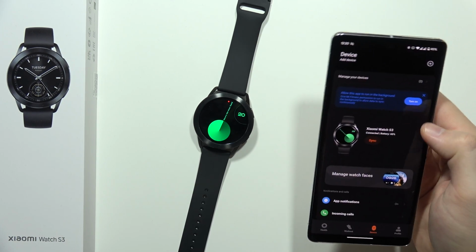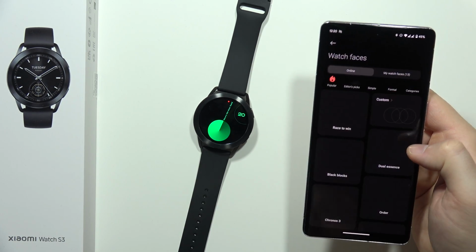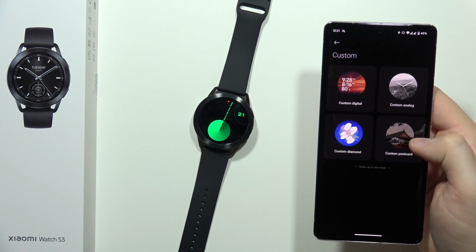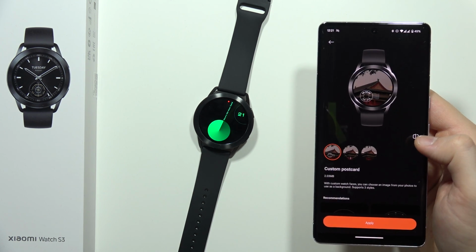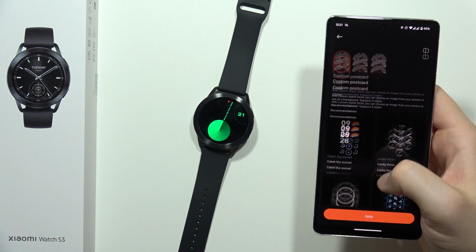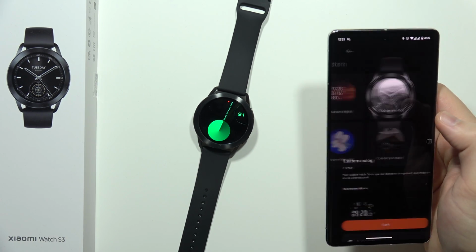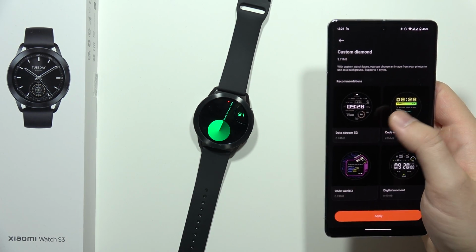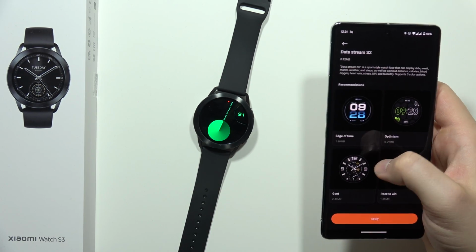Oh, that's my bad actually. You have to actually go one more time to the watch faces and select custom one, and from this pick one of the following presets, like for example the custom postcard. And then when you, okay, never mind, that's not here, maybe let's get this one.